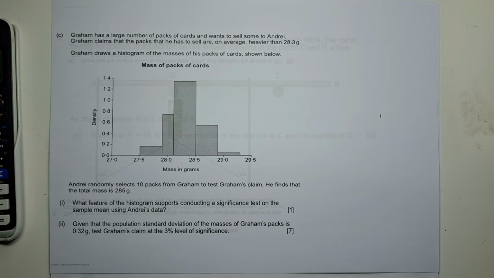Question 4C. Graham has a large number of packs of cards and wants to sell some to Andre. Graham claims the packs he has to sell are, on average, heavier than 28.3. Graham draws a histogram of the masses of his packs of cards, as shown below. Andre randomly selects 10 packs from Graham to test Graham's claim. He finds that the total mass is 285.